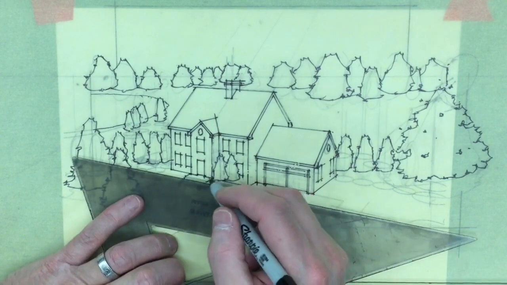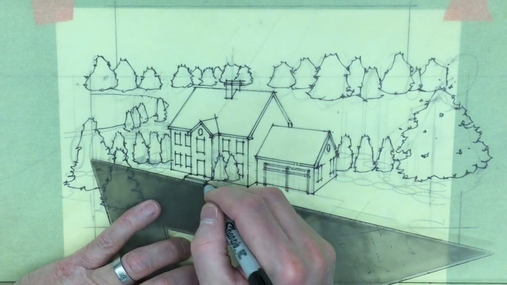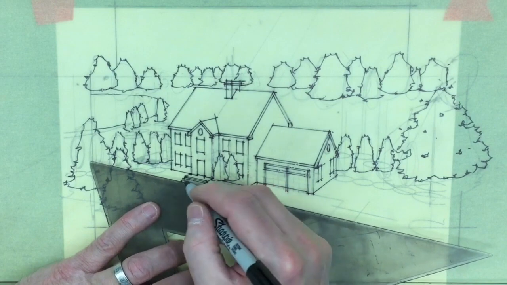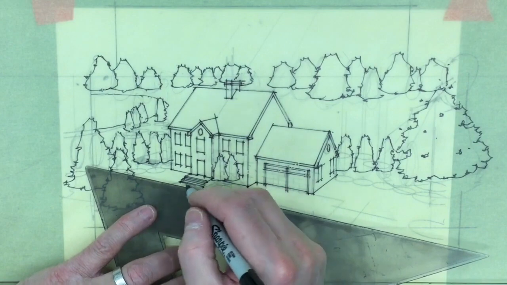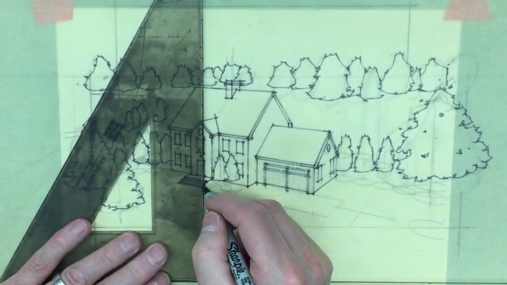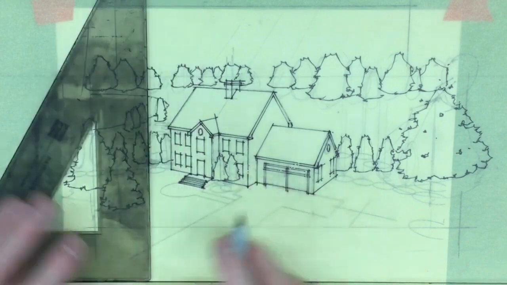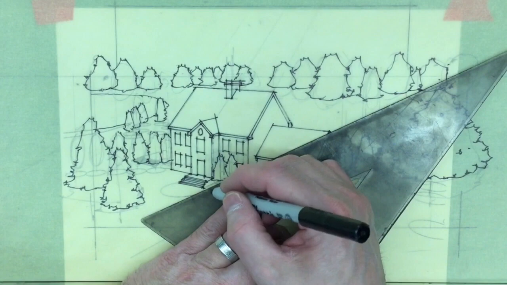When I did the door, you'll notice I drew the walls and then I stepped the bottom of the door in a little bit. Not very much, just enough to kind of hint at the fact that the door isn't exactly flush with the front wall. It goes in a little. I'm going to do the side edges of the steps. And now I'll do the bottom of the steps.